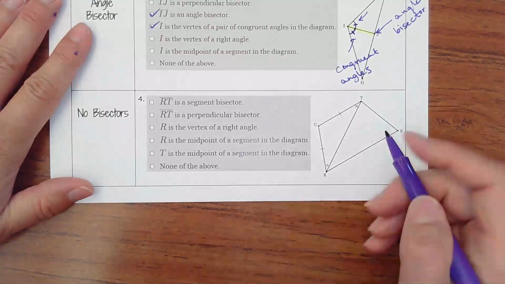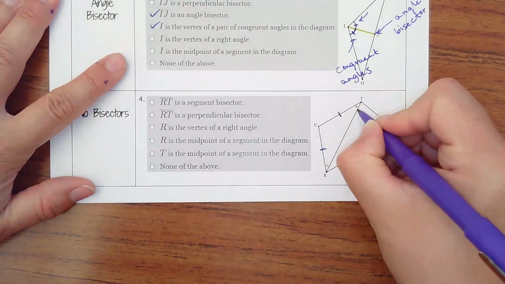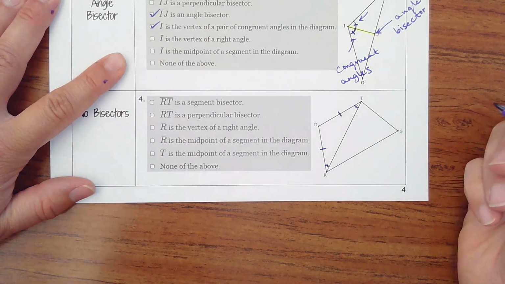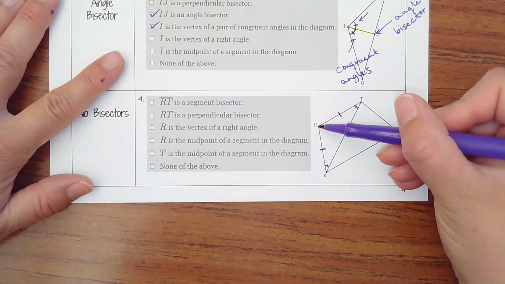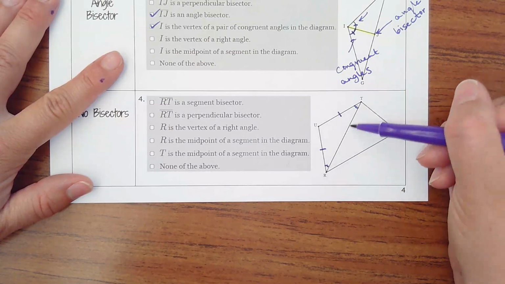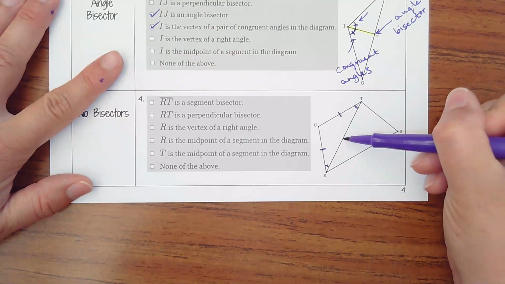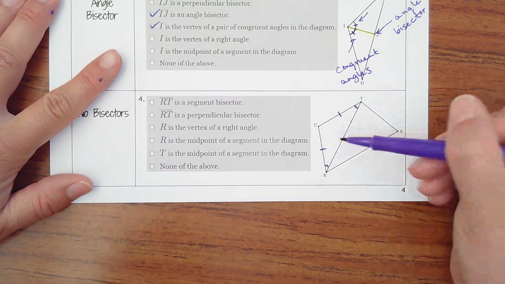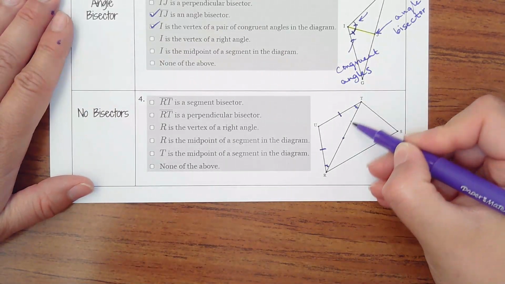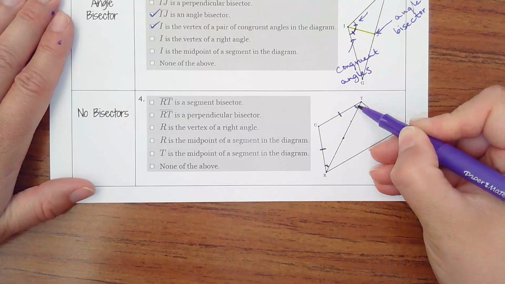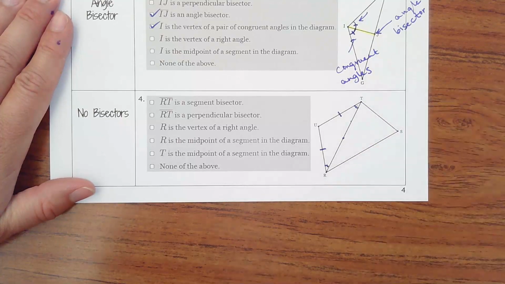So in this picture, I do see congruent segments and congruent angles, but I don't see a midpoint. We would never say a midpoint is here. A midpoint has to be just one single straight line where it makes a point between two equal things. So that's not a midpoint. And we don't have an angle bisector here because this is cutting two different angles.